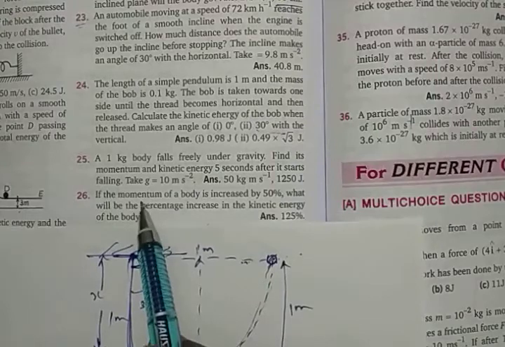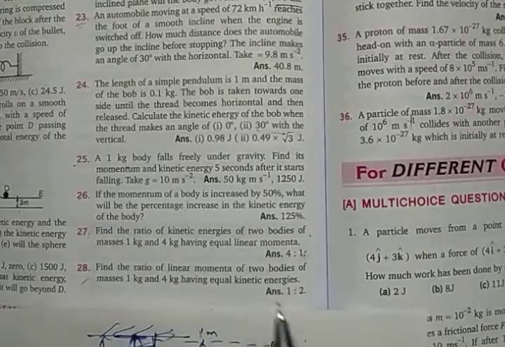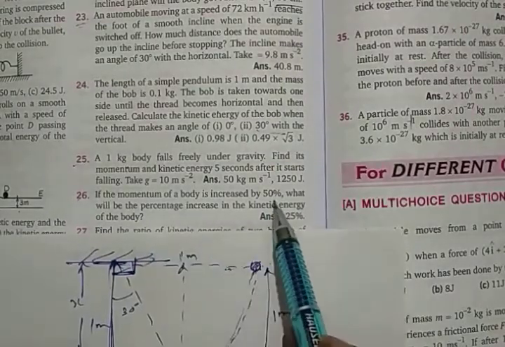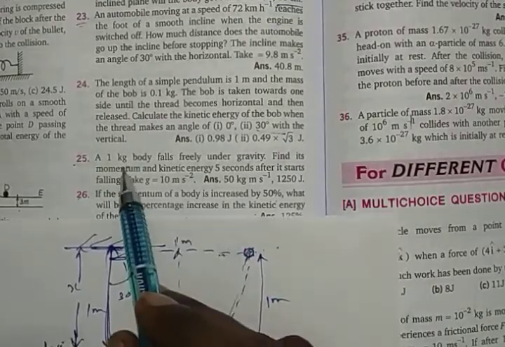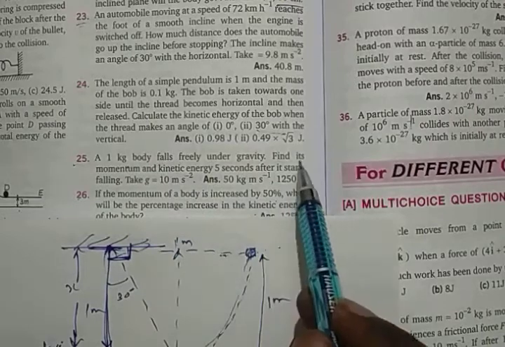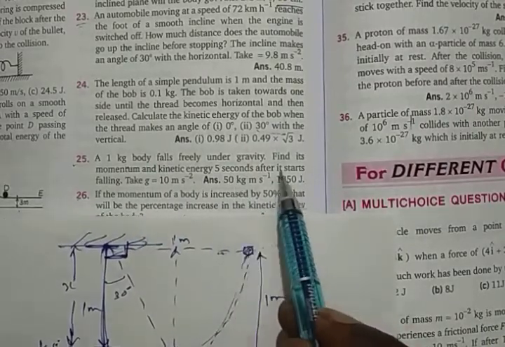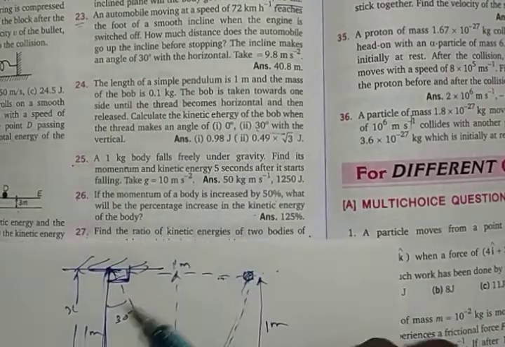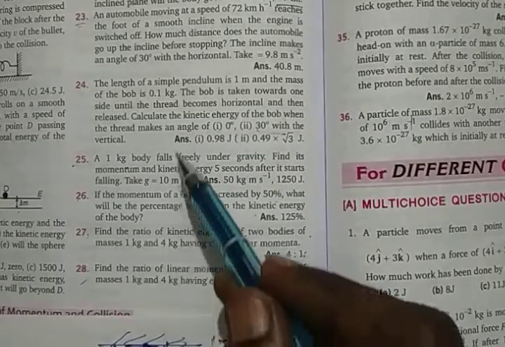Next question, question number 25. Please do this as homework. 25 is homework, 26 homework, 27 is homework, and 28 homework. Try yourself. The momentum of a body is increased by 50%. What will be the percentage of increase of kinetic energy? Try this one. A body of 1 kg falls freely under gravity. Find its momentum and kinetic energy 5 seconds after it starts falling down. So it's also a momentum and kinetic energy relationship. Please do this one. And also these are all momentum kinetic energy things.